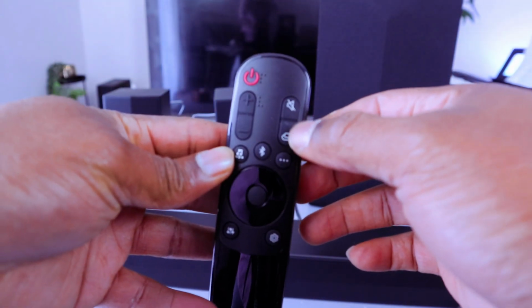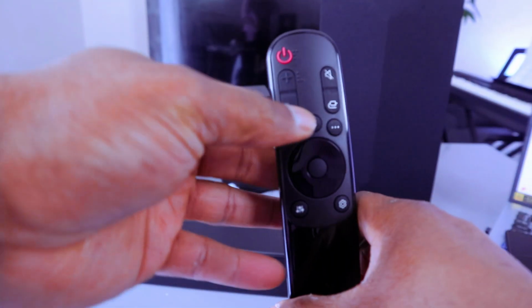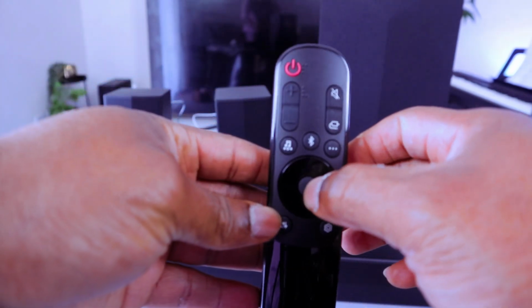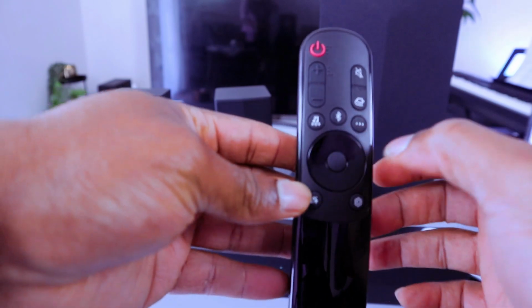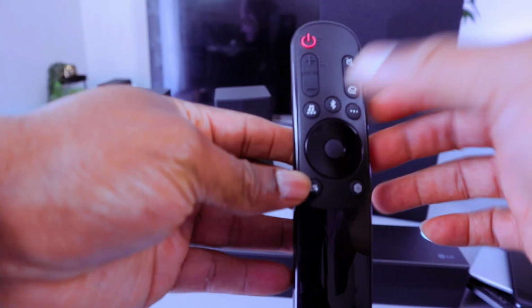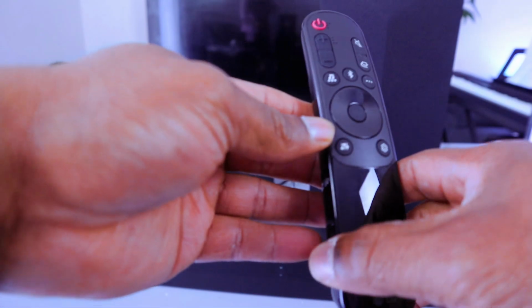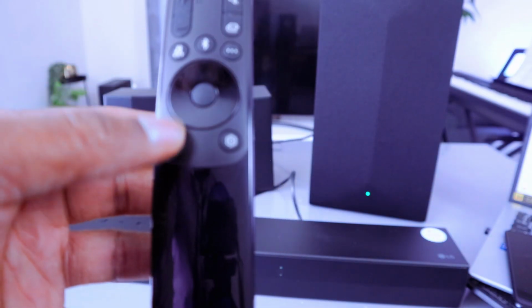This button is the input. This is the Bluetooth button. The center one is pause and play. You also have up and down and side for you to skip forward, and the back is for you to skip back. This button is sound tuning.